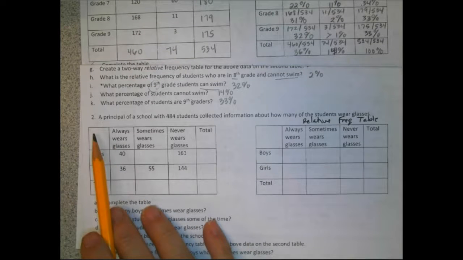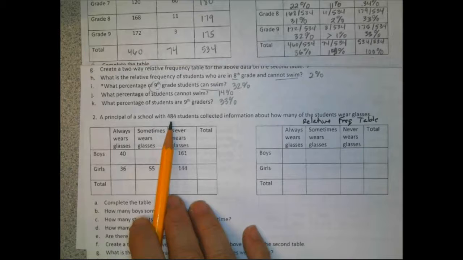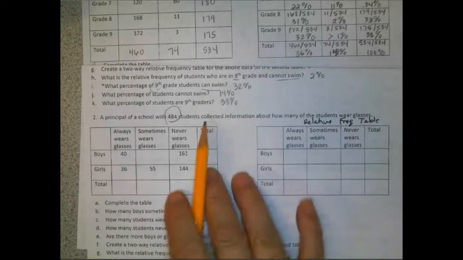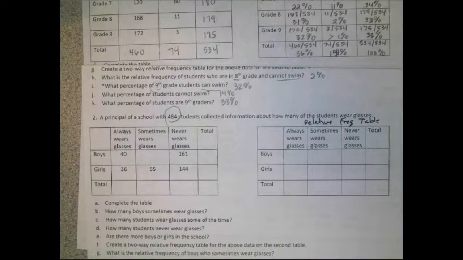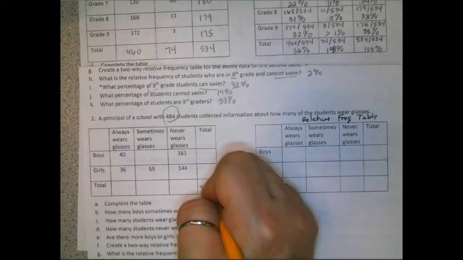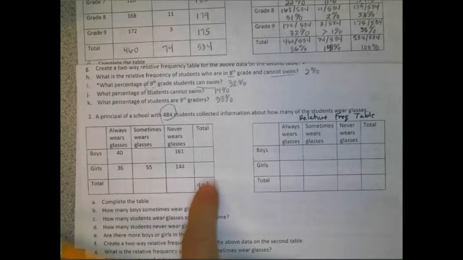Okay, so for problem number 2, what does it say? It says a principal of a school with 484 students. This number here is going to be super important for you. Collected information about how many of the students wear glasses. So what is my total number of students at that school that were questioned? So that's going to be my grand total. And this is a number that I cannot get without reading this information. Okay, so you need to make sure that you read this to see if there's any information that you can add to your table before you start adding.